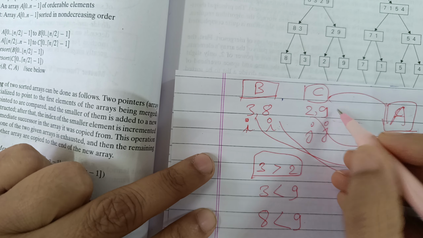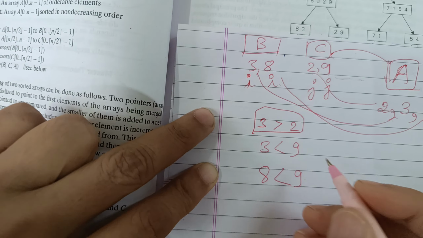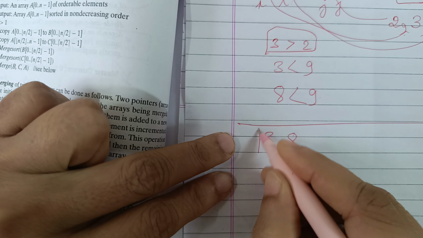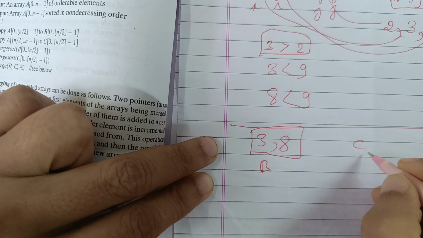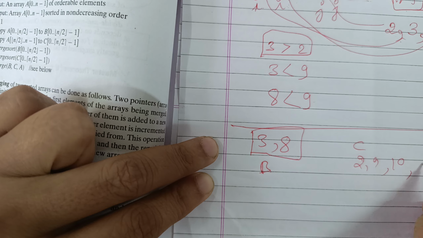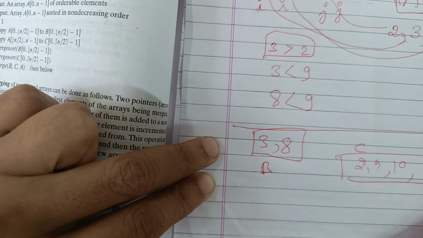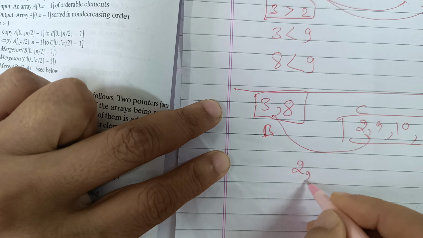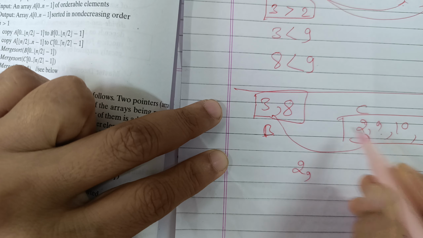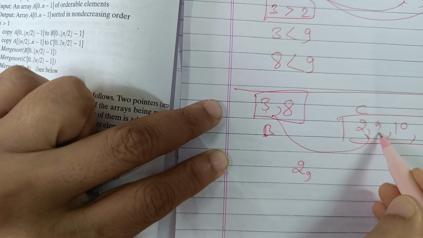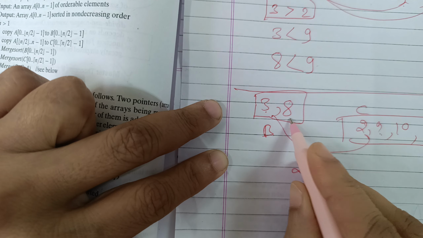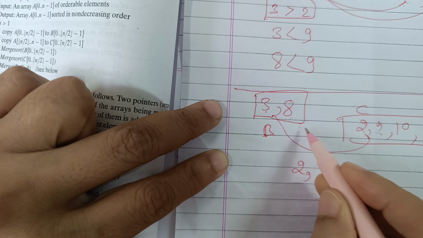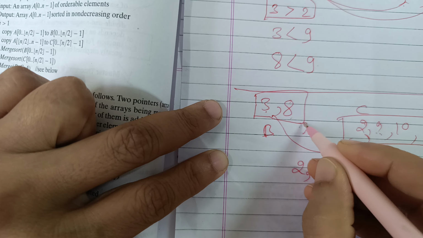So for example, if in array C we take another instance, for example B is 3 and 8 and C is 2, 9, 10, 23. If I have this case, 3 and 2 comparison, the smaller element comes here and increment here. 3 and 9, again 3 is smaller, come here, increment here. 8 and 9, 8 should be brought here and no more elements here. i will come out of the loop here.